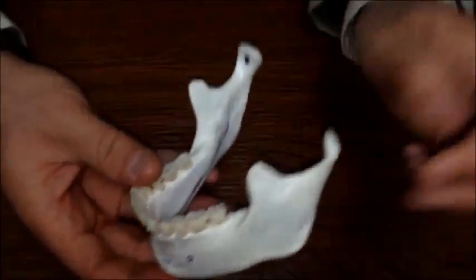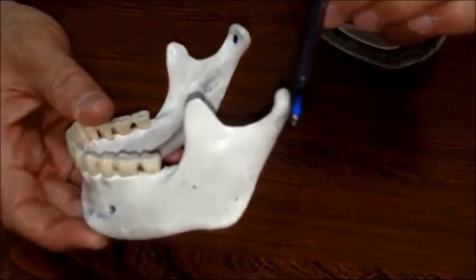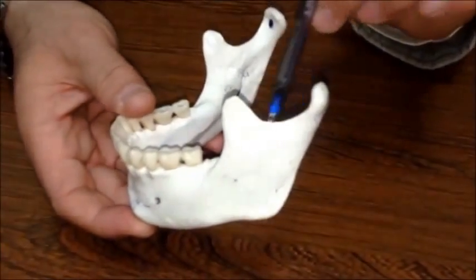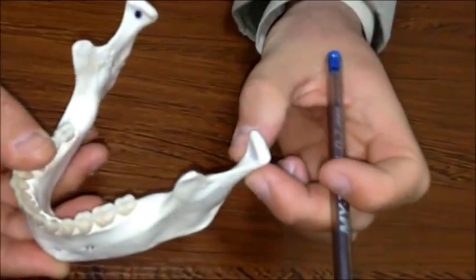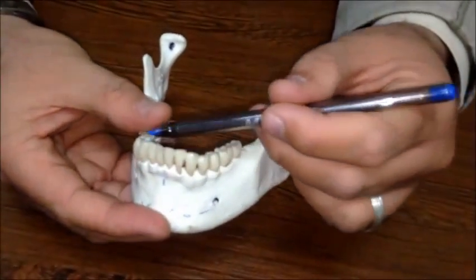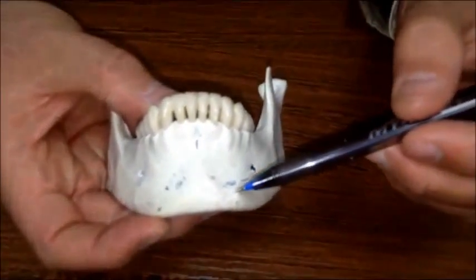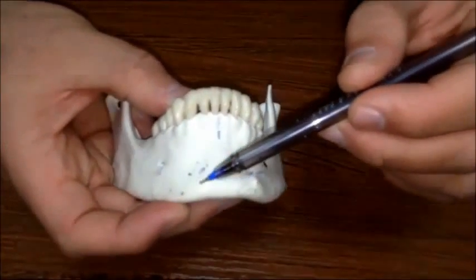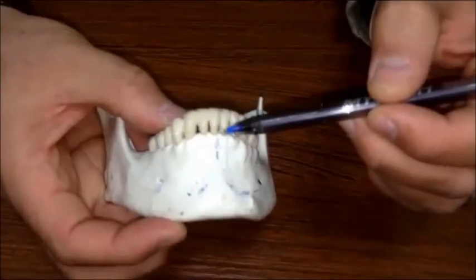So again, this is the coronoid process, condyloid process, mandibular notch, head, fovea, neck, angle, alveolar process, mental foramen, mental tubercle, mental protuberance, symphysis mentae.